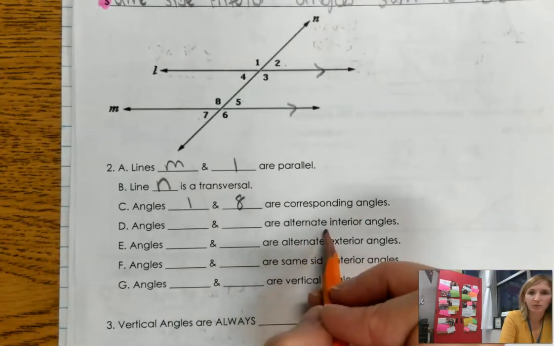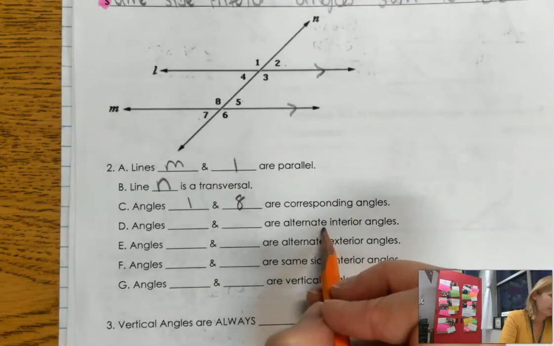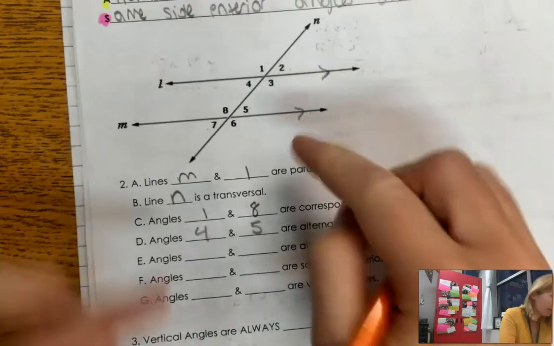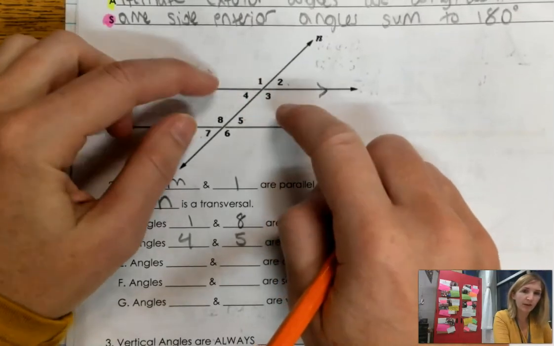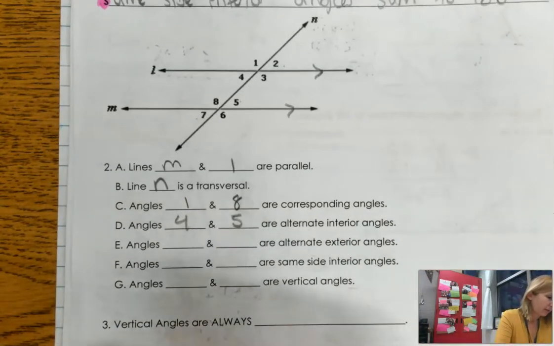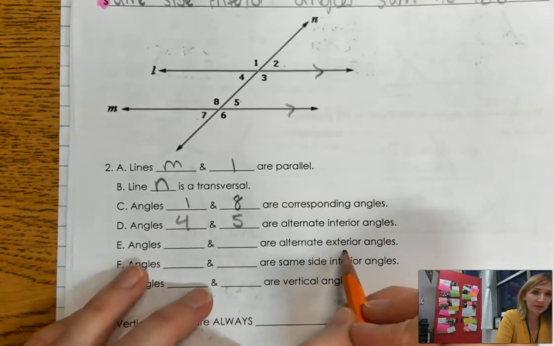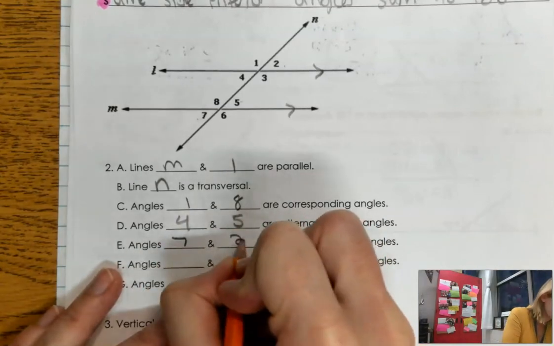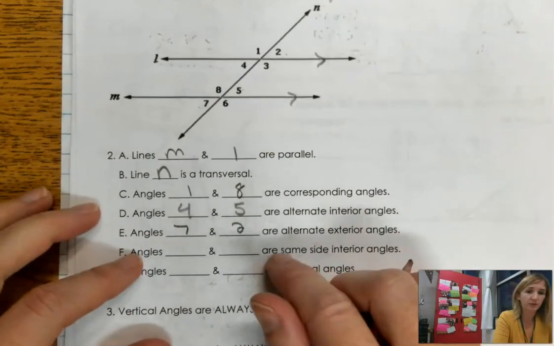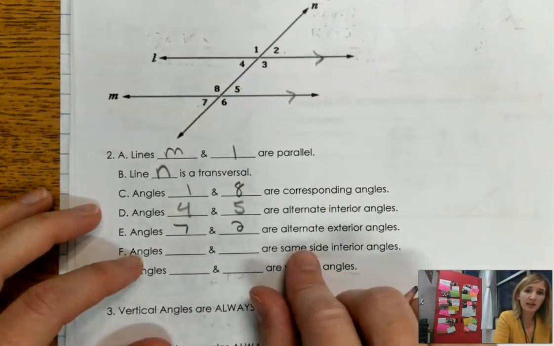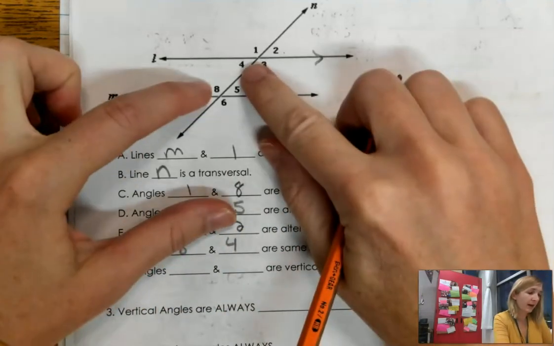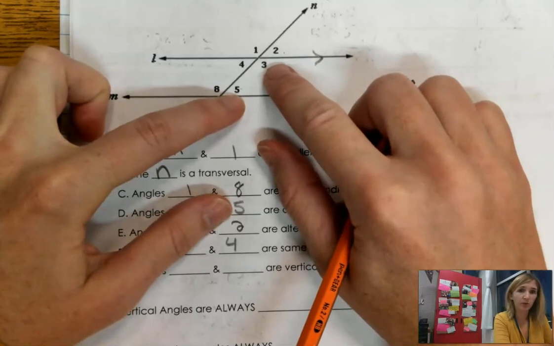Give me an example of alternate interior angles. I'm going to say 4 and 5 because they're on alternate sides of the transversal and on the inside of the parallel lines. You could have also said 8 and 3. What about alternate exterior? I have 7 and 2. You could have also said 1 and 6. Same side interior. I have 8 and 4. You could have also said 3 and 5.